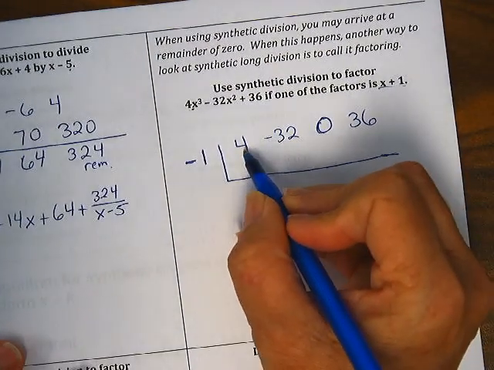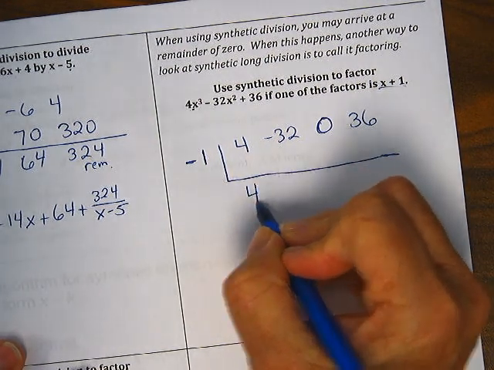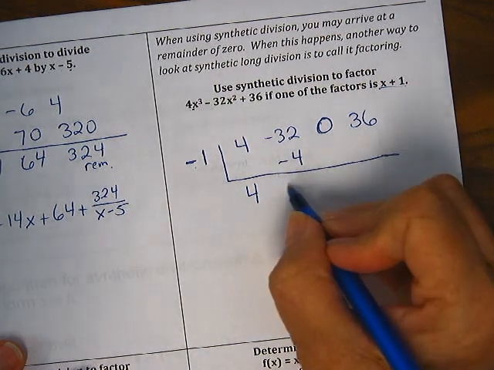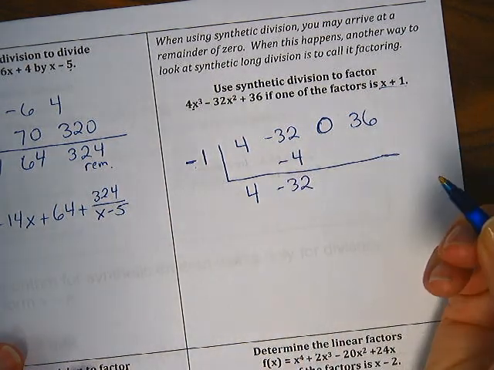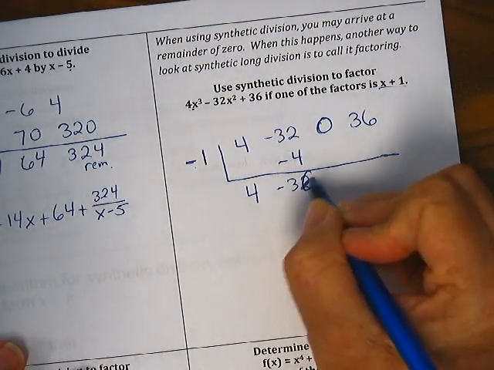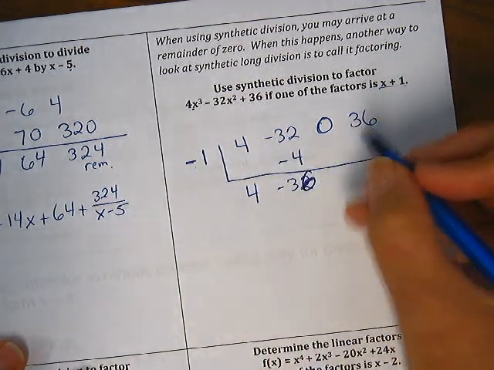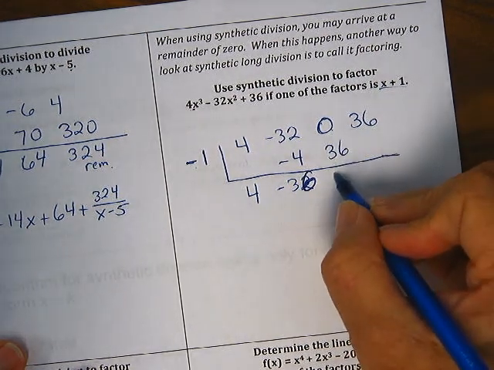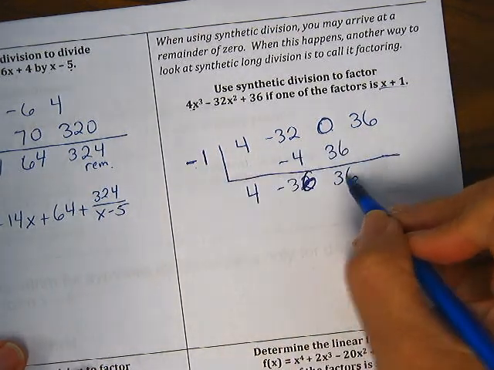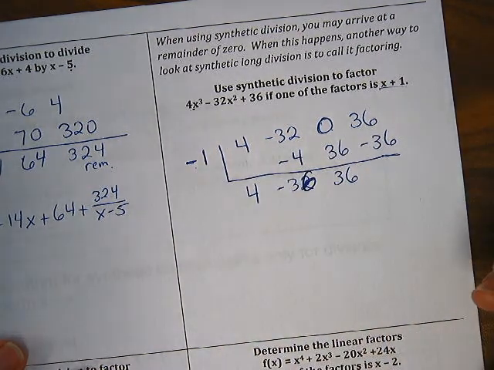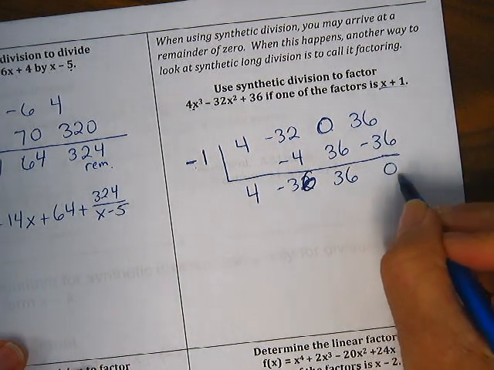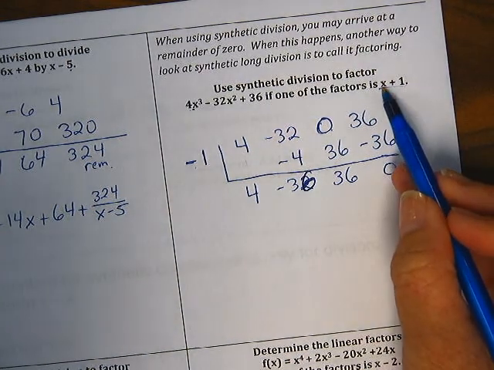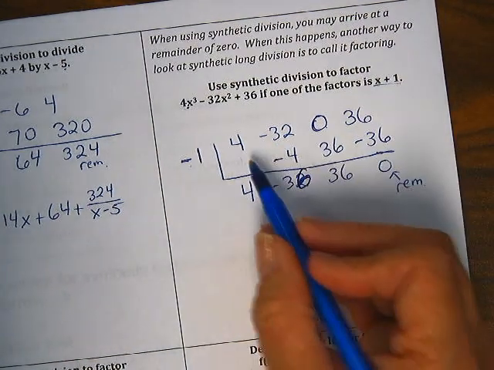And now we go through the same process, bringing down the first term and then multiplying by what's on the left. So 4 times negative 1 is negative 4. Add these and we get negative 36. Multiply, negative 1 times negative 36 is positive 36. Add those, 0 plus 36, we have 36. Multiply by negative 1, we get negative 36. When we add these together, we get 0. So that gives us a remainder of 0, which means that our factor of x plus 1 went in evenly.